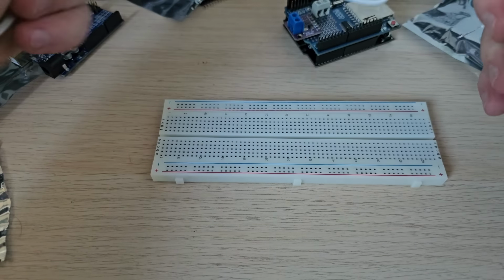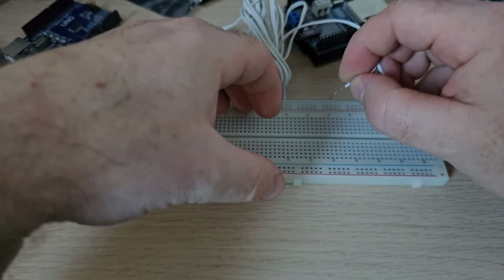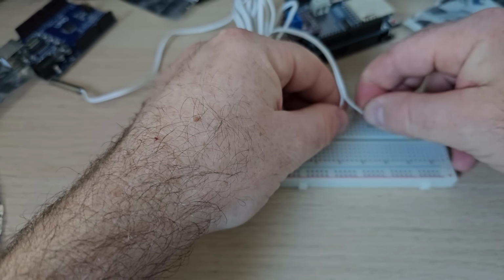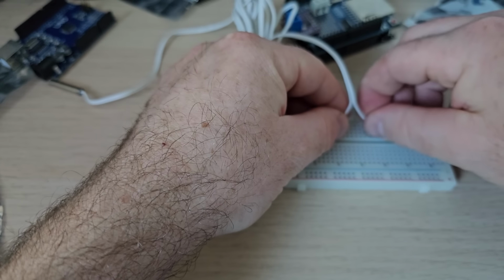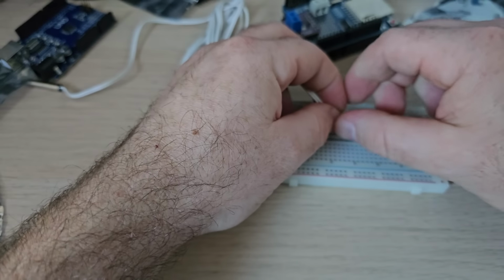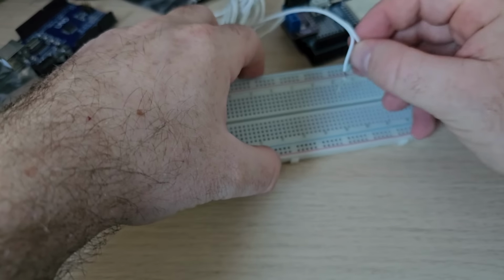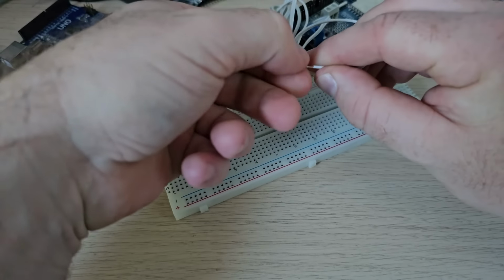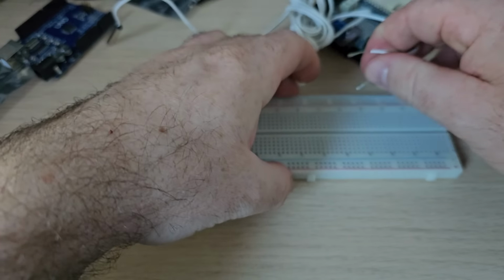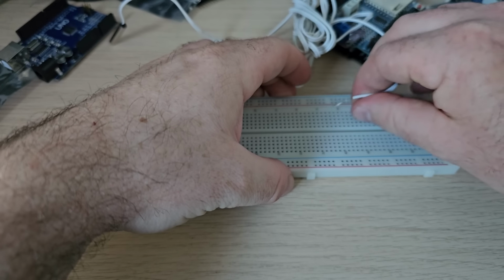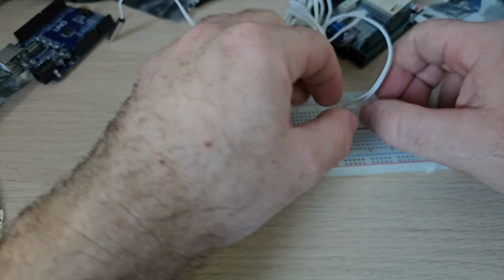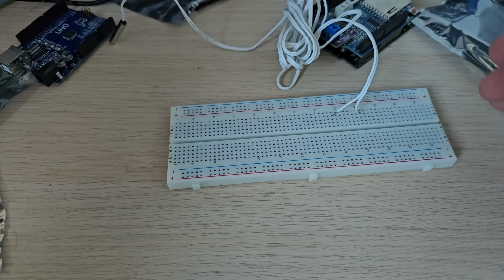Just let me pull out the cables a bit here, and there. So the two wires are connected.